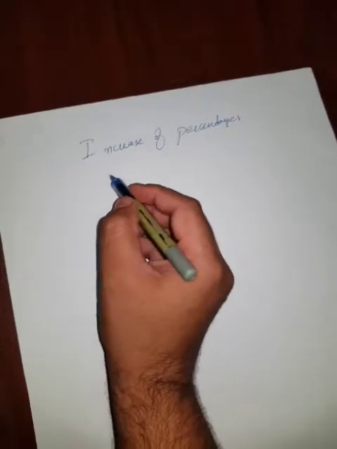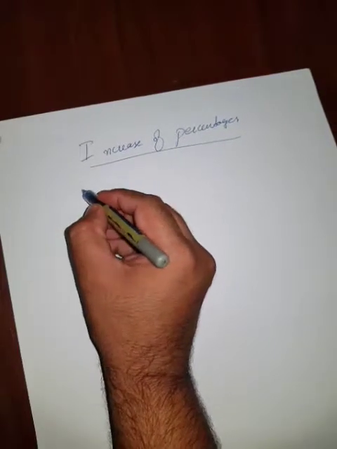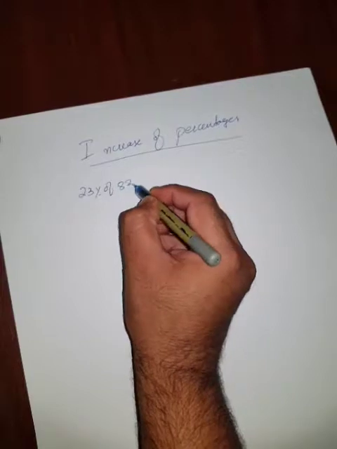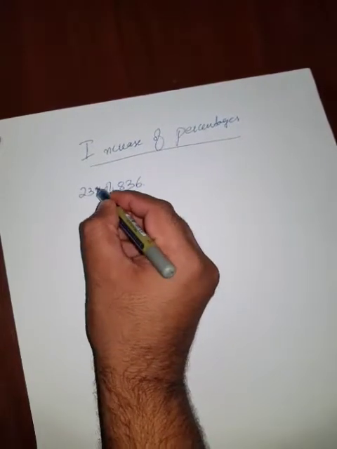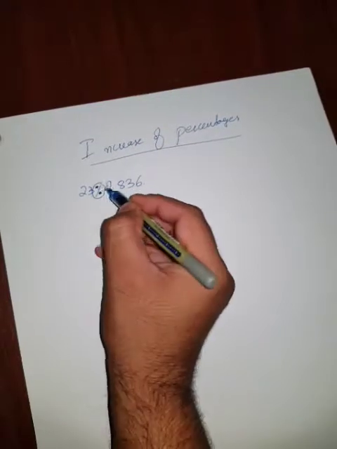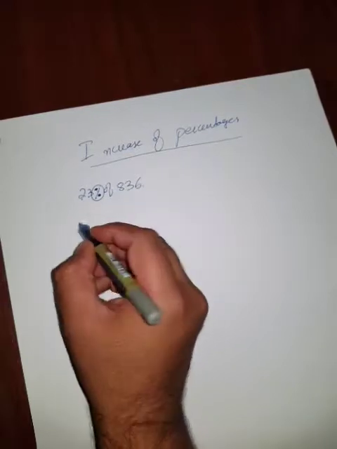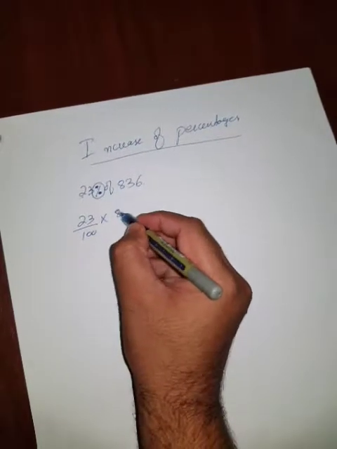Now, how we find percentage, like I told you earlier: if I have to find, for example, 23% of 836, it's very easy. The only thing that you must remember is that this percentage sign is of great value. This means in the denominator 23 is carrying 100. So I can write this as 23 over 100. Of means times, and 836.